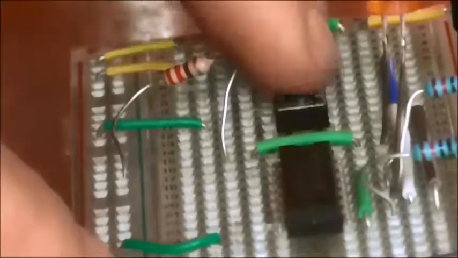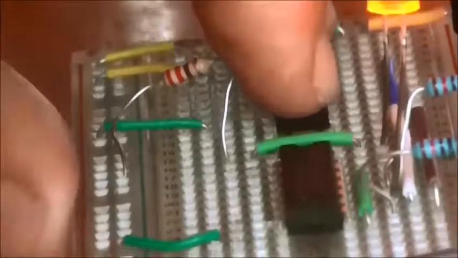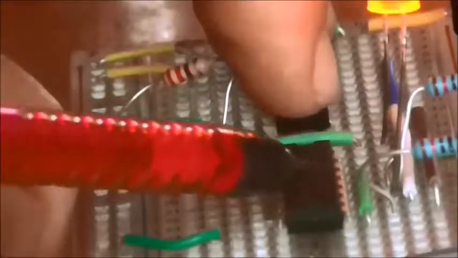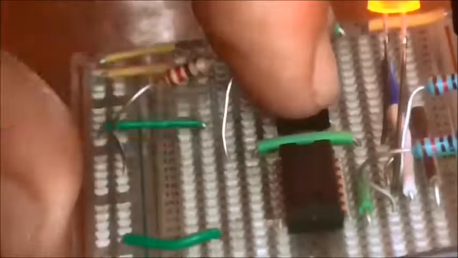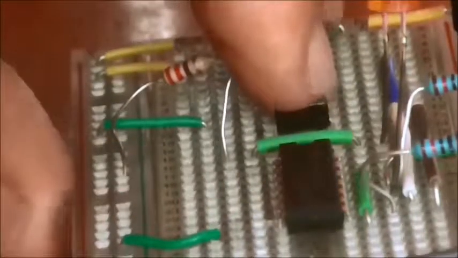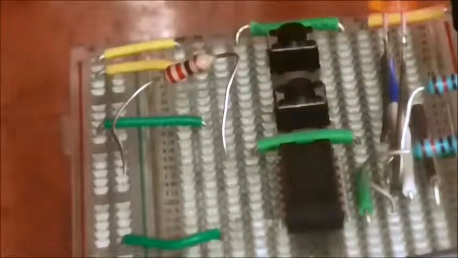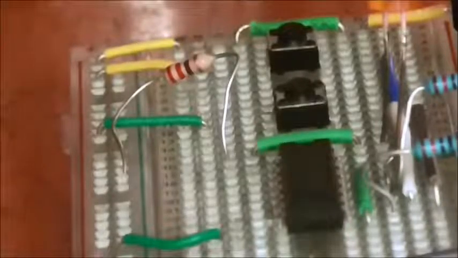If I press these buttons, both these inputs will be high, and the first NAND gate there will put out a low output. But if it's putting out a low output, how does the LED shine?